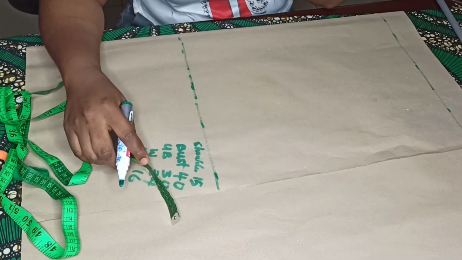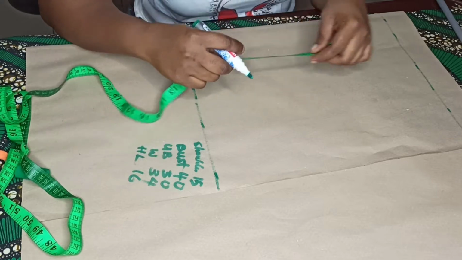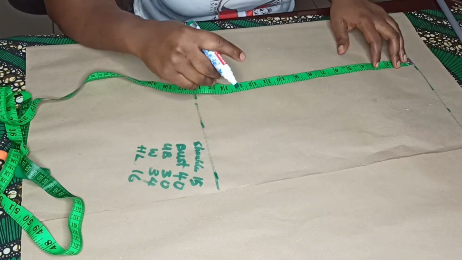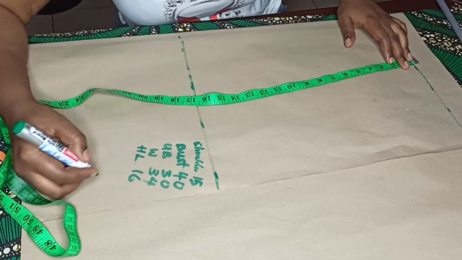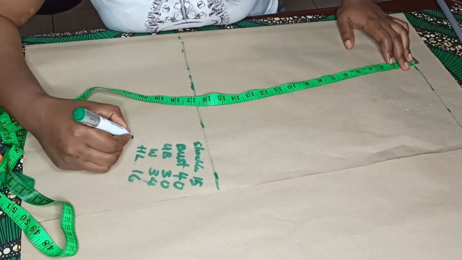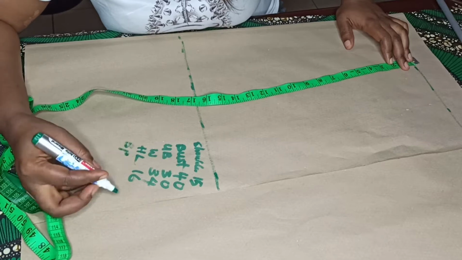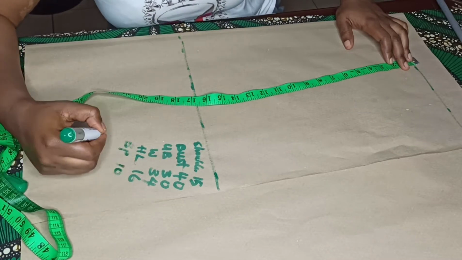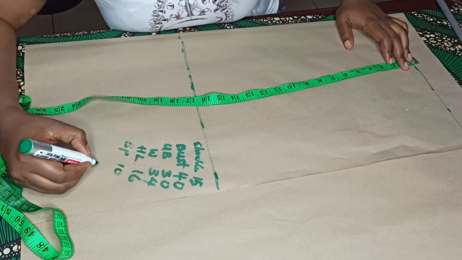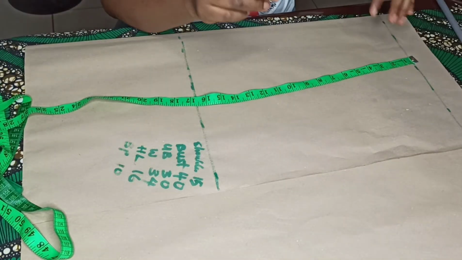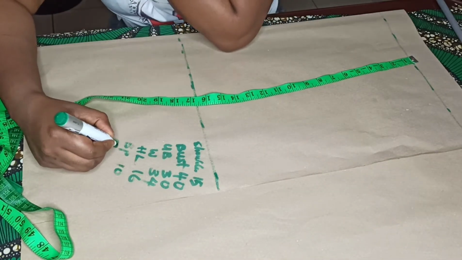The next thing you have to do is to get your shoulder to your bust point. Let's say our bust point is, let's use 10. Yes, and then our nip to nip.